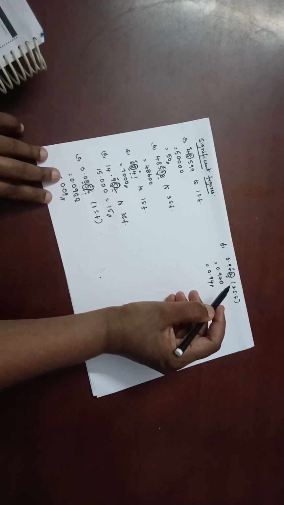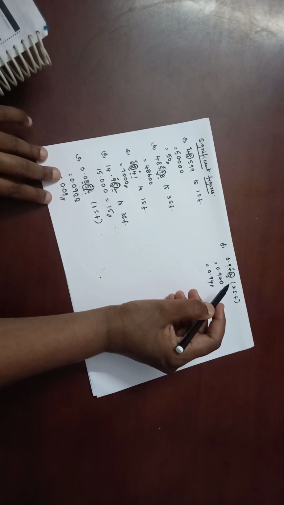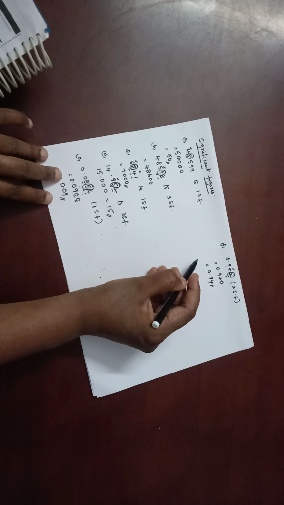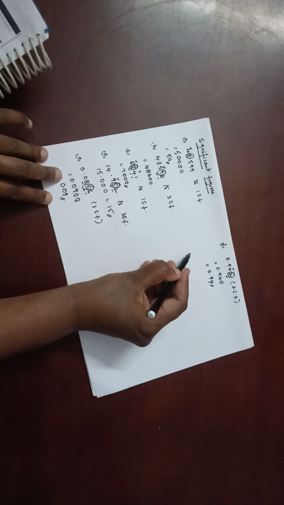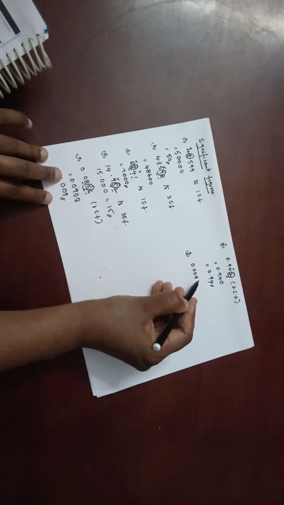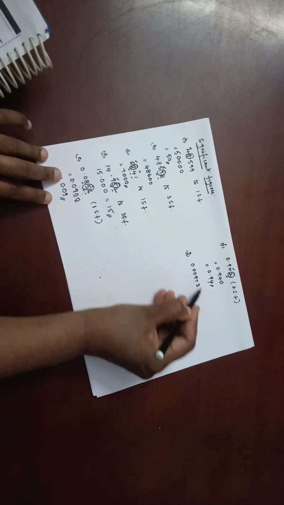Okay, so this is the way of doing the significant figures. One more bit I will explain. That is C. 0.00973.